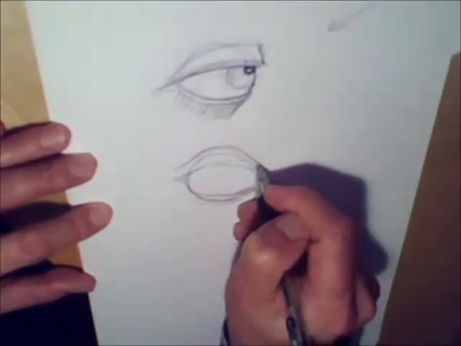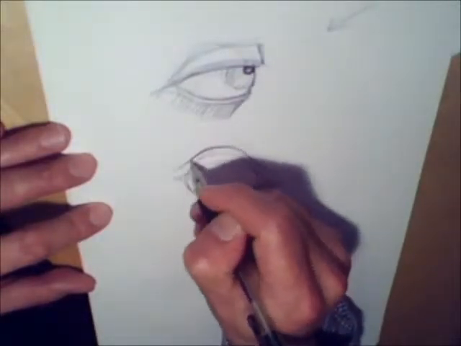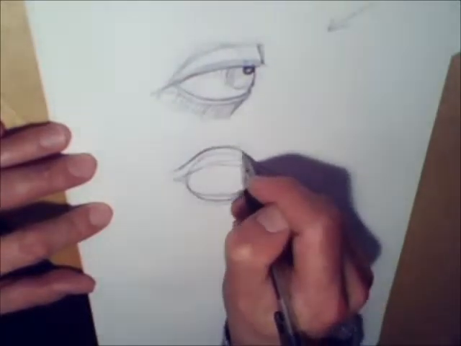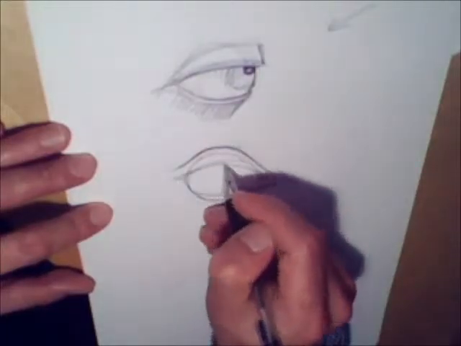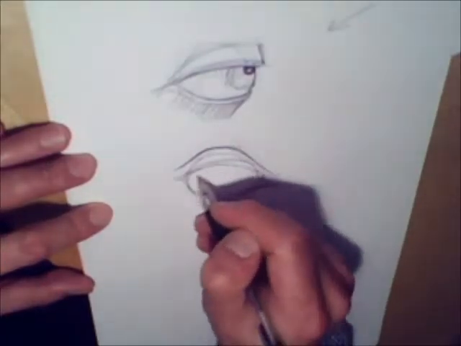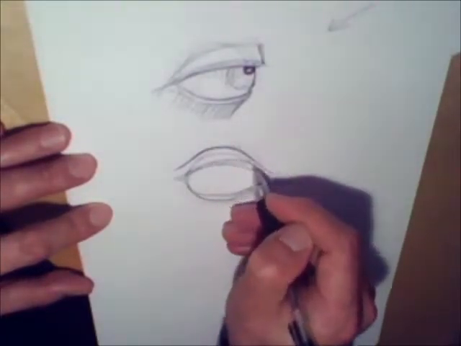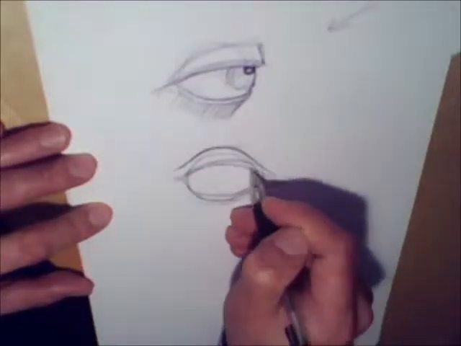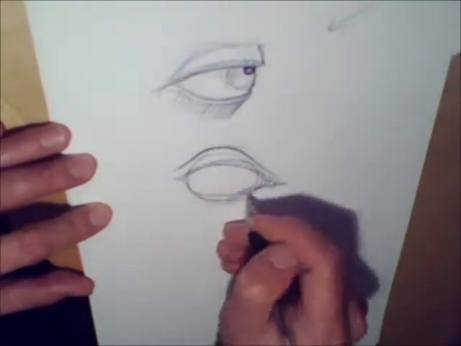The upper lid, so you've got this kind of fold where the upper lid joins the eye socket. And we can use shading just to emphasise the edge of the upper lid there.